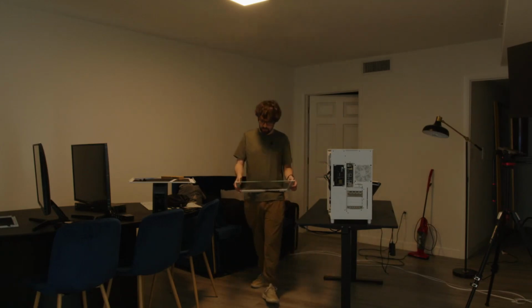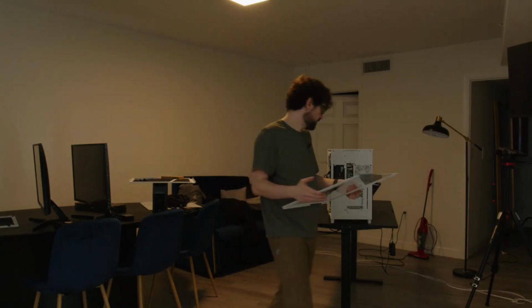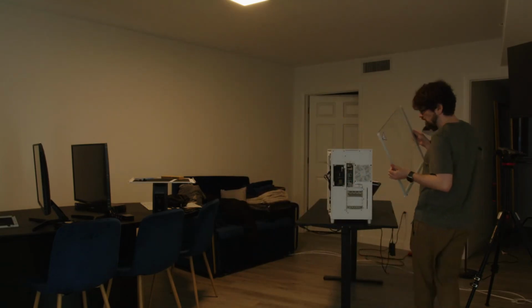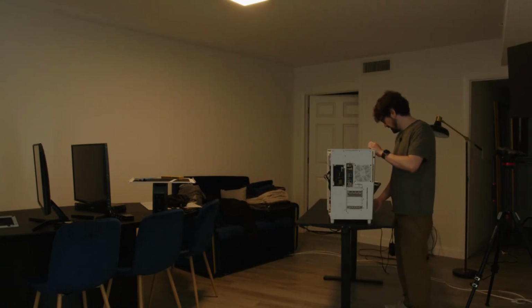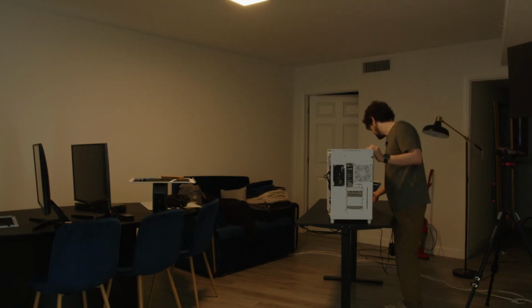Can somebody explain to me why so many people break tempered glass? I feel like I see so many posts on the PC building subreddit where people are shattering their tempered glass covers, and I don't know why. I don't know what's happening there.